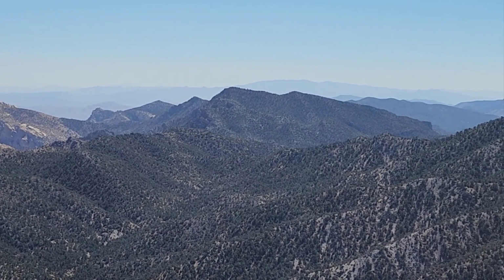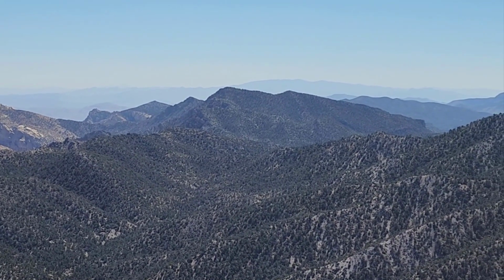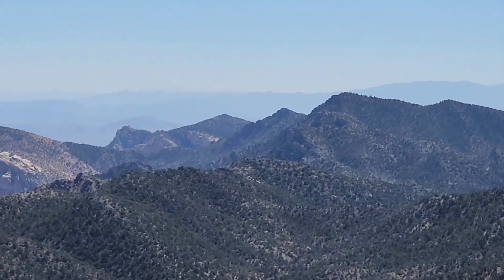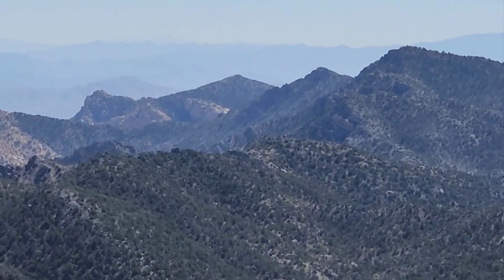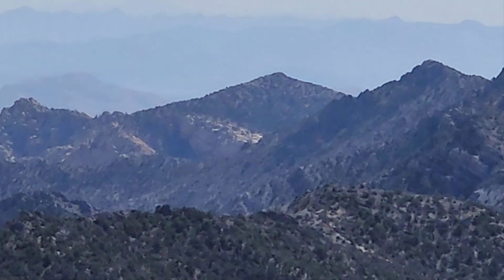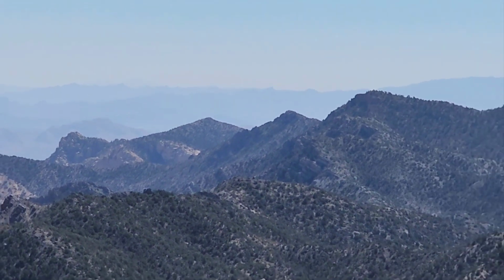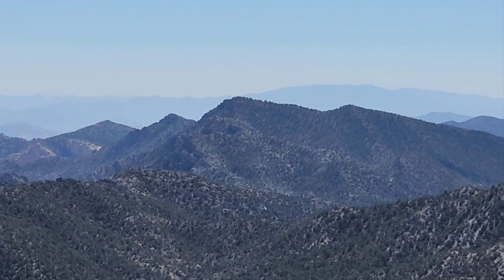Then continuing along the Upper Crest Ridge line, I believe we're looking at Indecision Peak. Long ridge that ends in a peak.